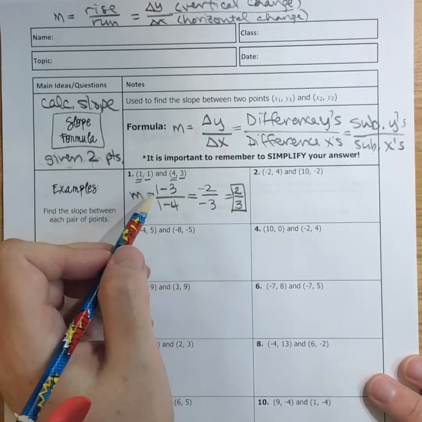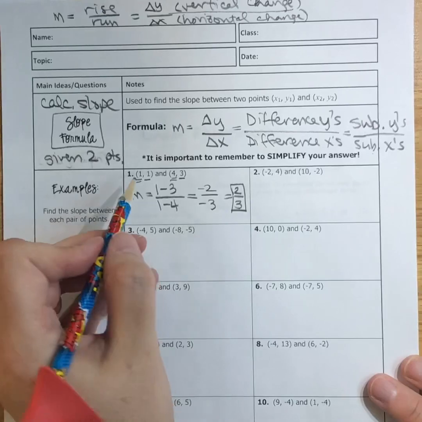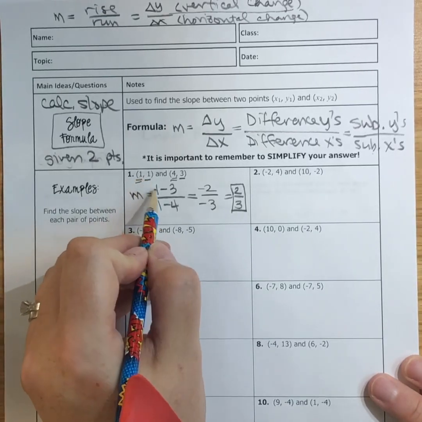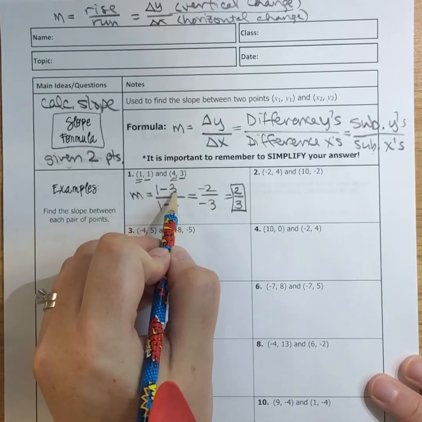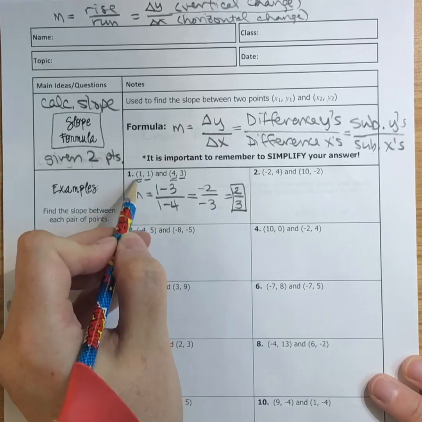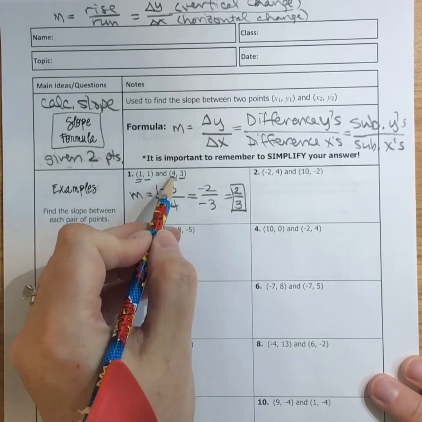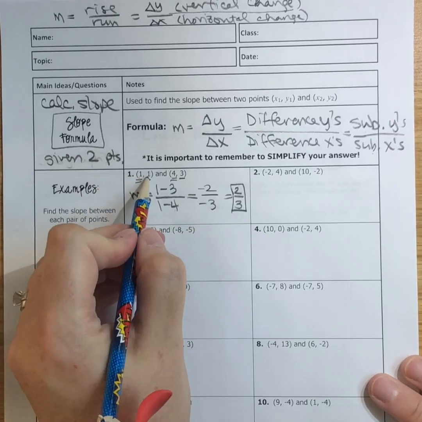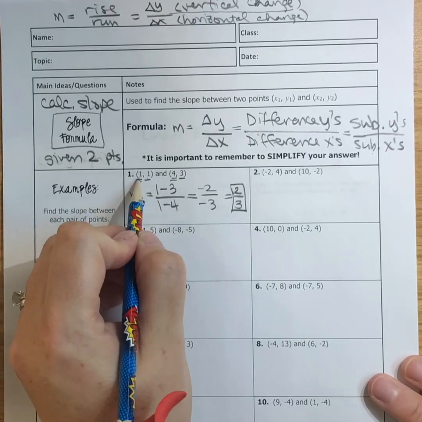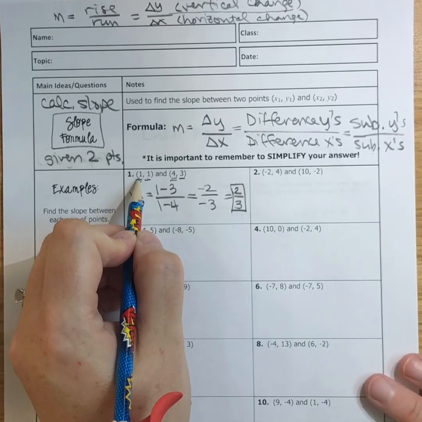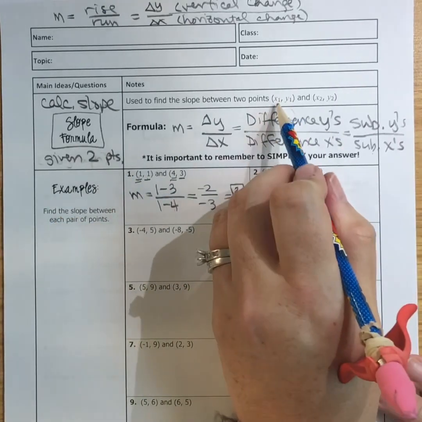So when I say the order matters when you subtract, notice we started with the first point y minus the second point y. Then on the bottom, we started with the first point x minus the second point x. So if we start with the first point for the y's, we have to start with the first point in the x's, okay? In fact, that's what x1 and y1 means.